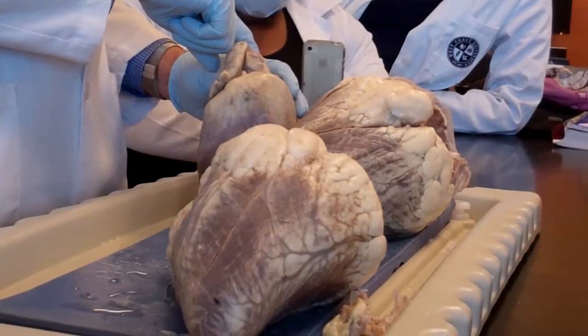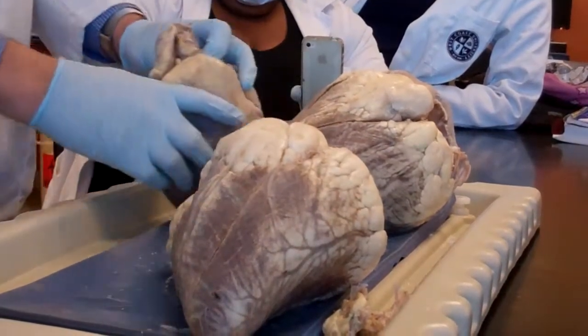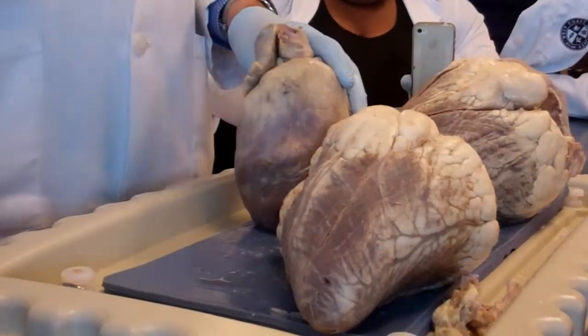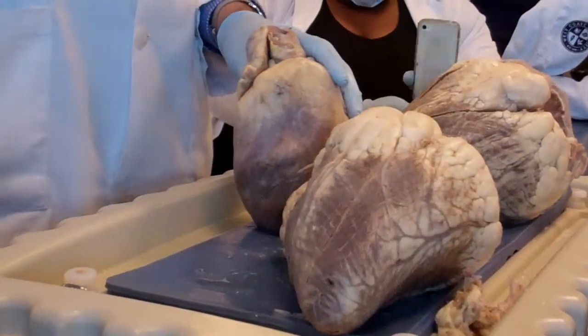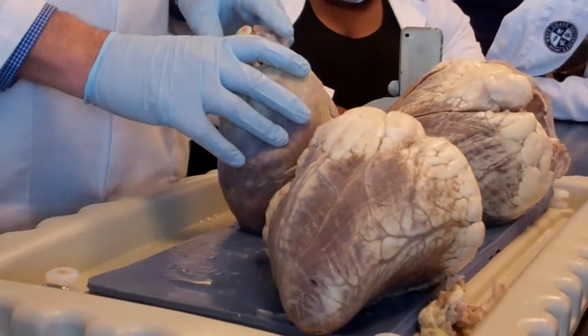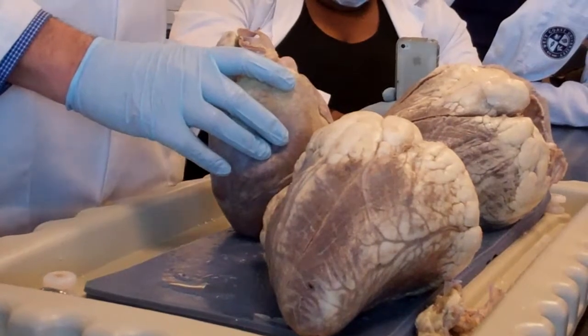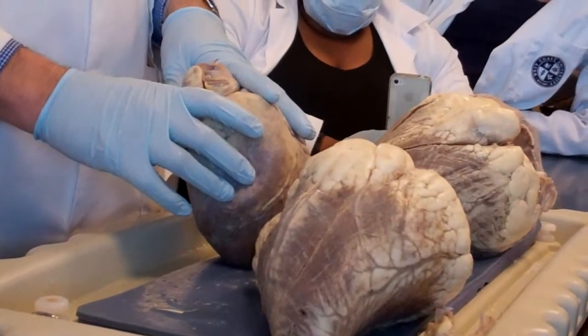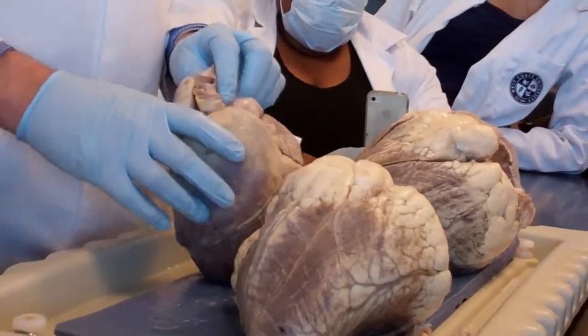Got the concept? Yes? And I said this is the only exception to the rule that the right side is the mirror of the left side and vice versa. The exception is in those arteries. When it comes to veins and arteries and what have you, you always have left and right, except this concoction here.